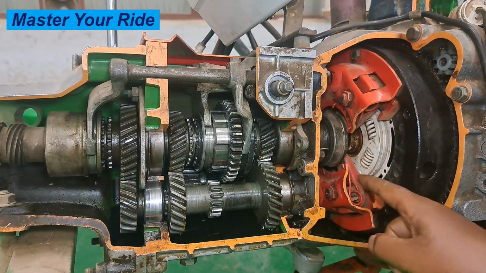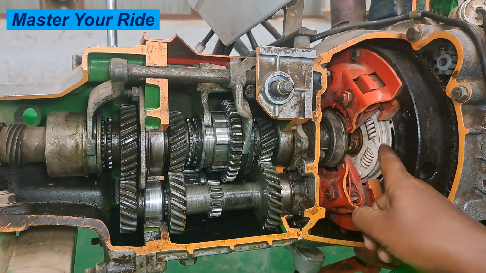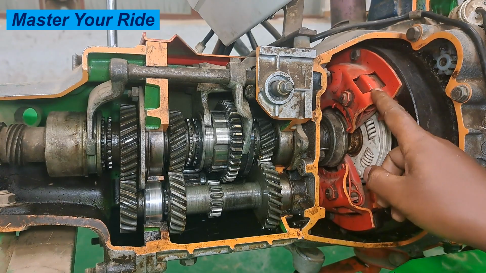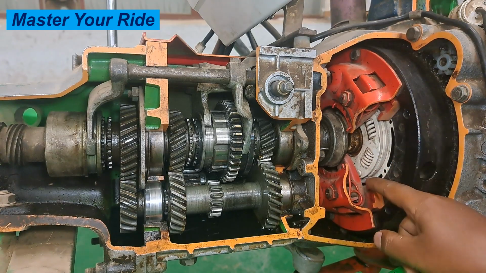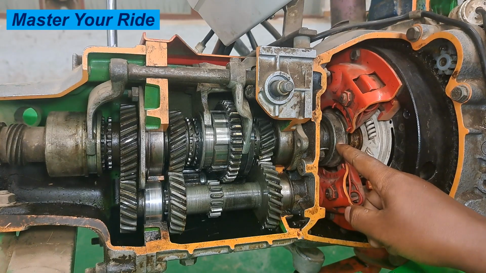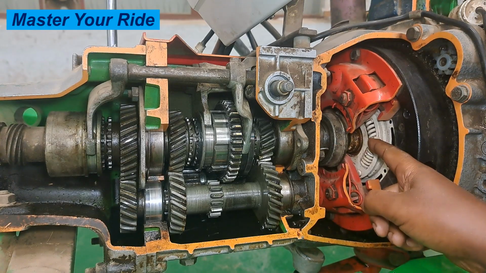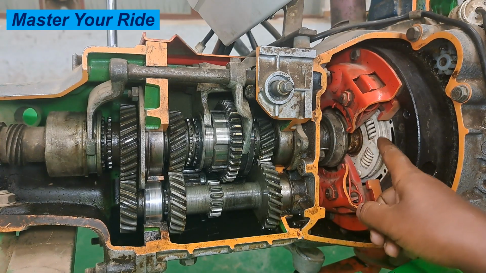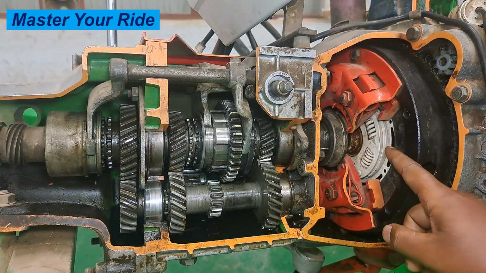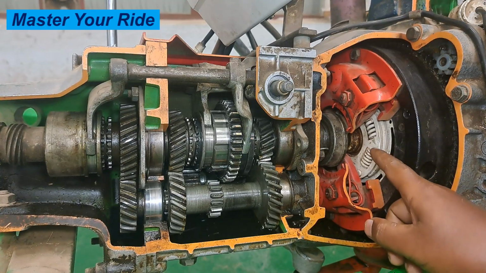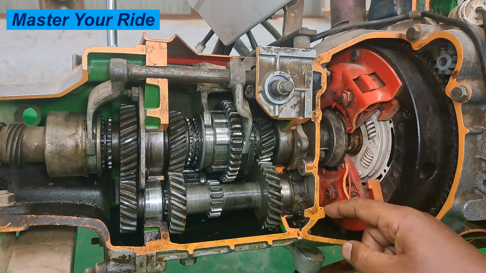So this red part and the white part, right here, is the clutch disc. Right here we have the clutch cover and the pressure plate assembly. Right here we have the release bearing. When the release bearing is forced in this direction, it will disconnect the power by releasing the clamping of this white friction disc onto the flywheel. That way, power flow from the engine will be temporarily disconnected.